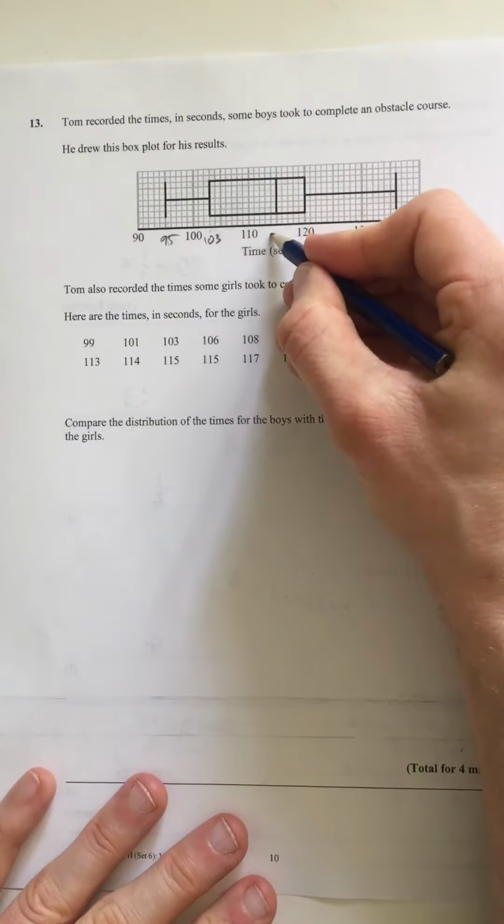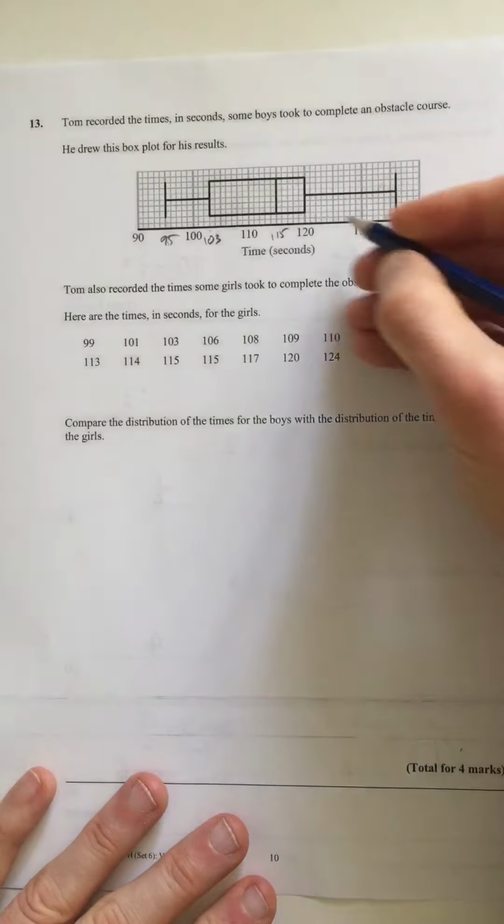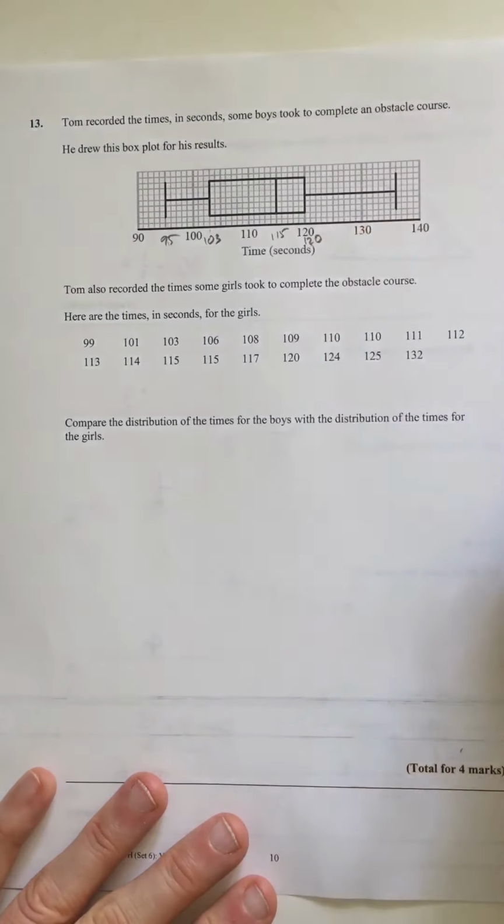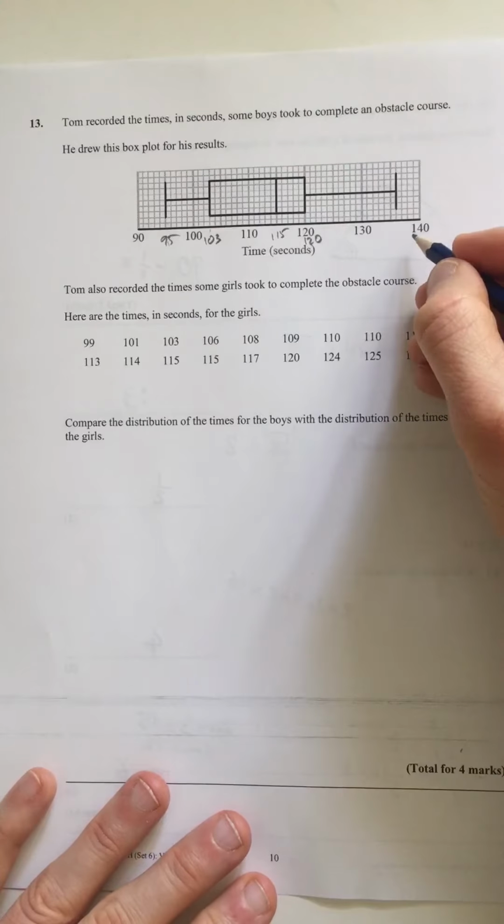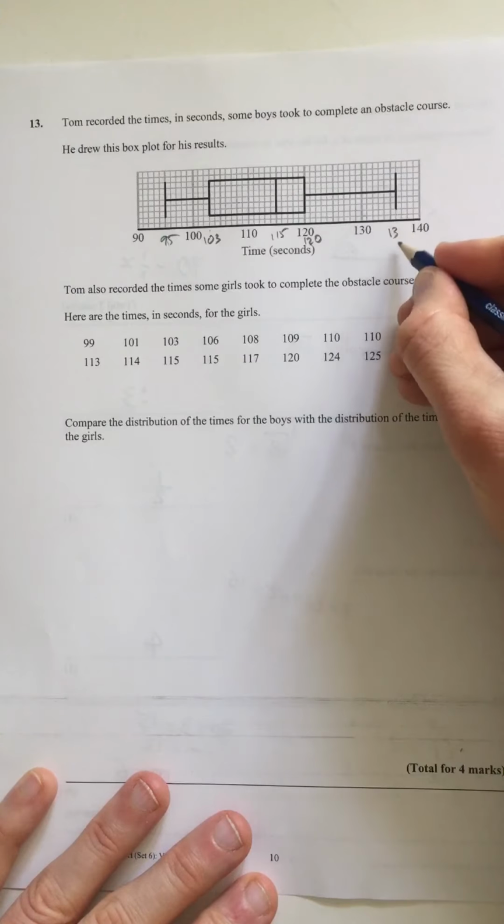The median was 115. The upper quartile was 120. And the biggest time was 136.